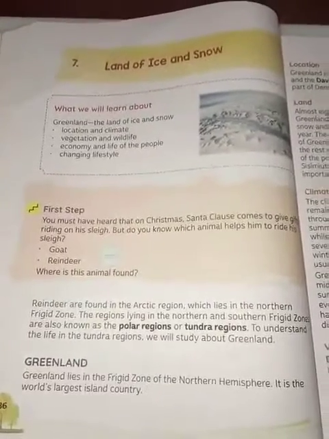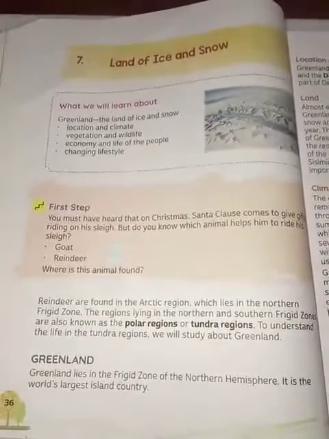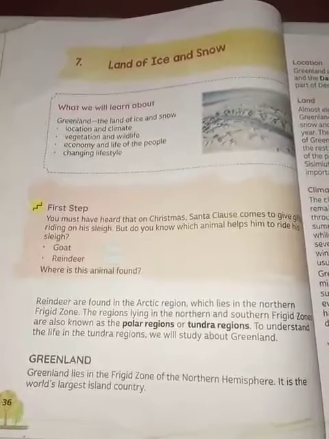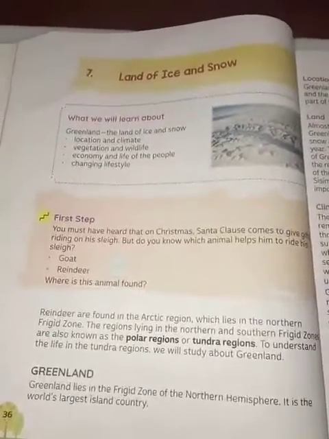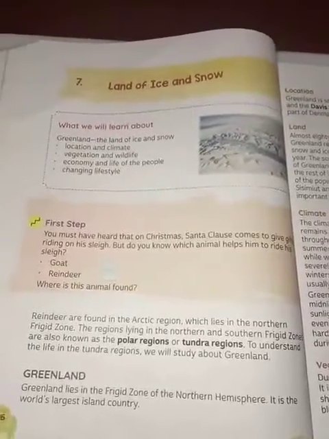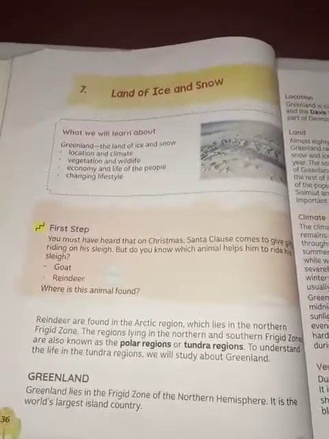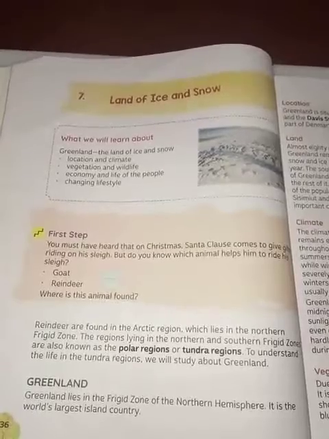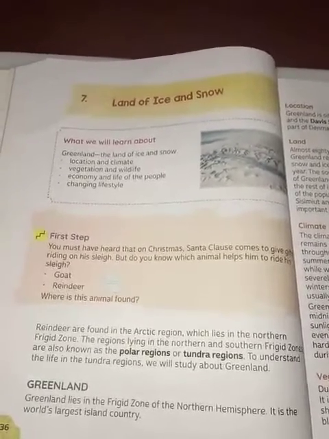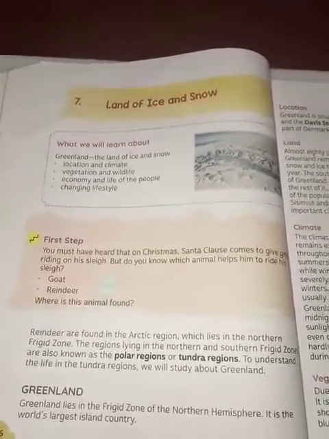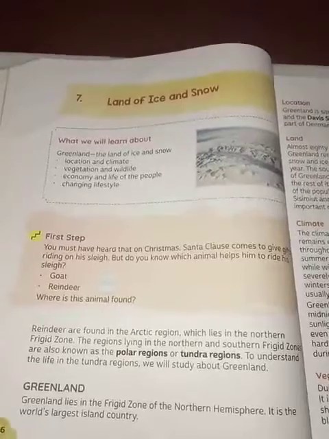So in the Land of Ice and Snow, what is famous in this region? Reindeer are found in this Arctic region, which lies in the northern freezed zone. So what are polar regions and tundra regions? Here they have given that the regions lying in the northern and southern freezed zones are also known as polar regions, or we call them tundra regions.